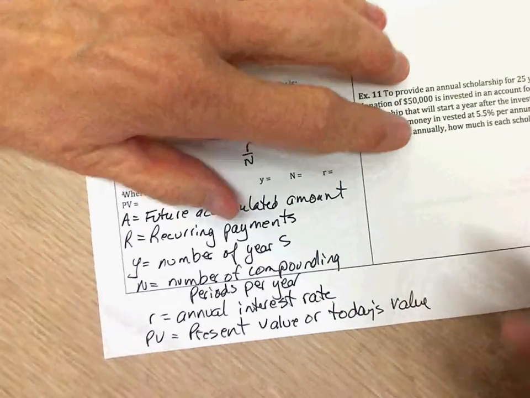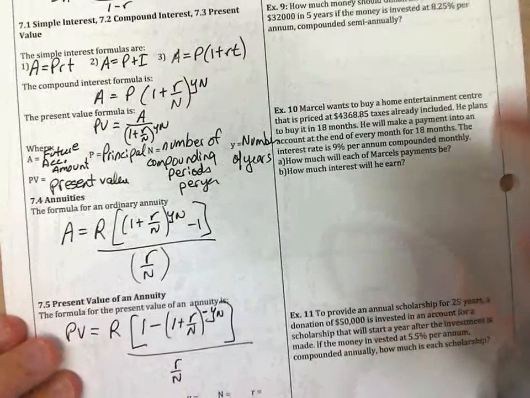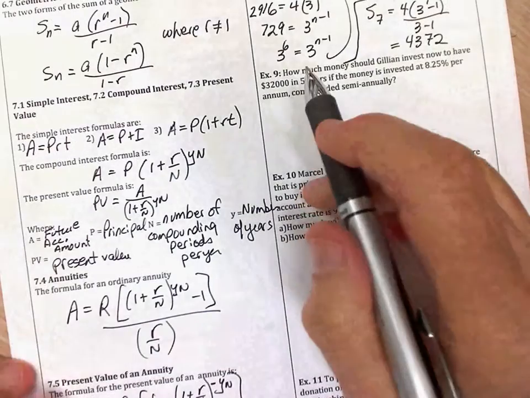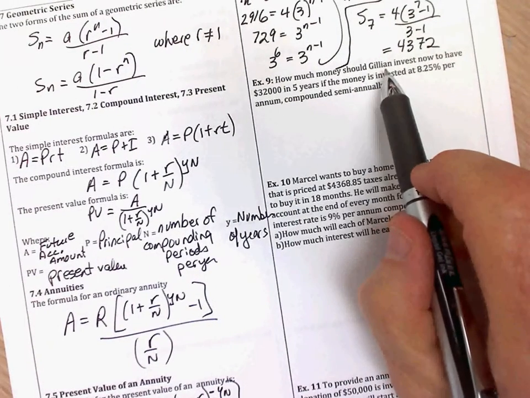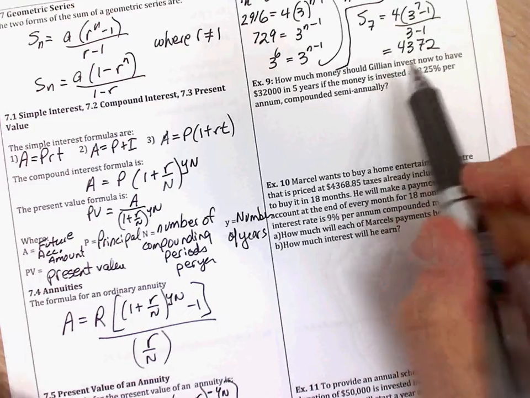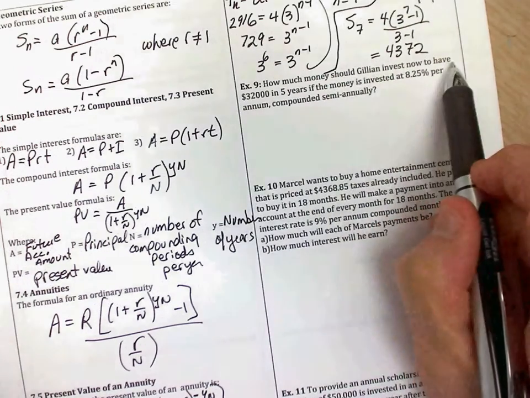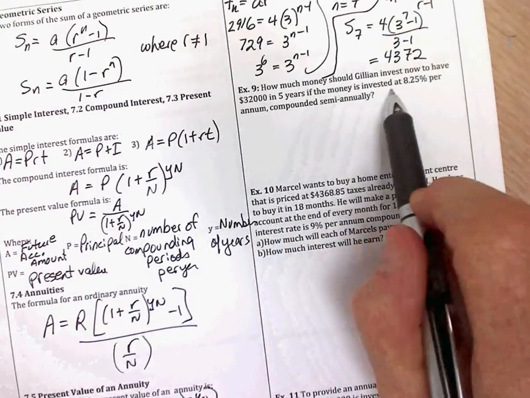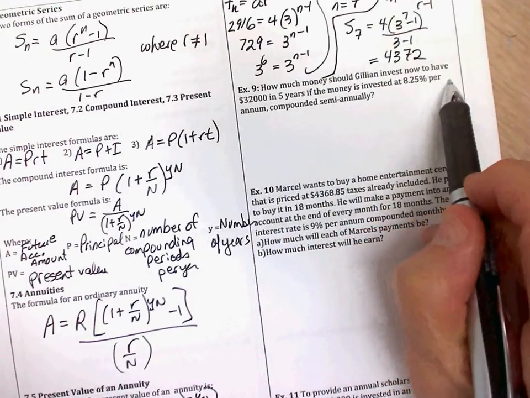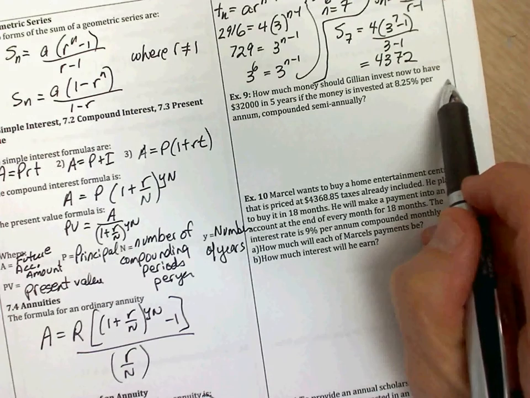Okay, let's do it. How much money should Jillian invest now to have 32,000 in 5 years if the money is invested at 8.25% per annum, compounded semi-annually?